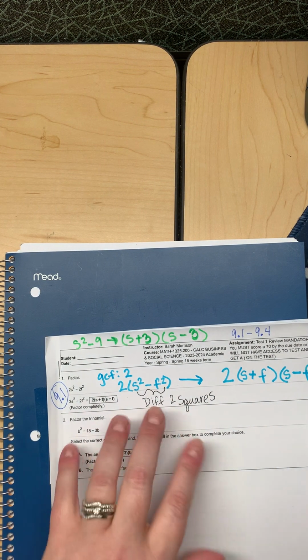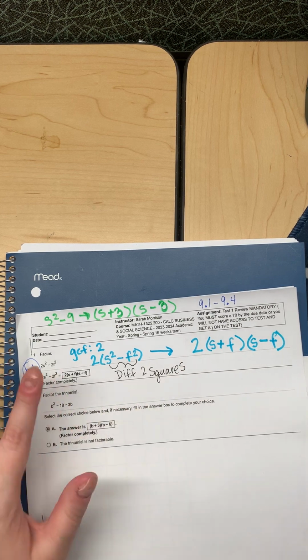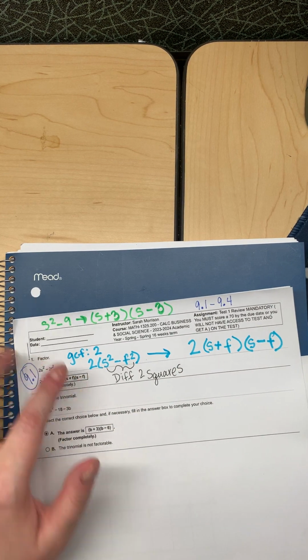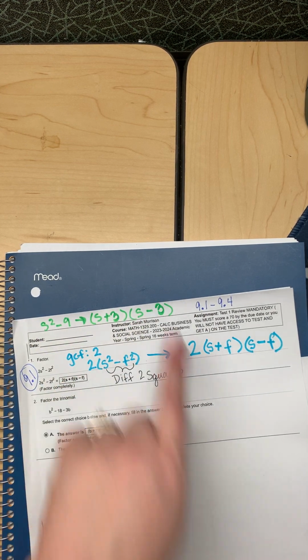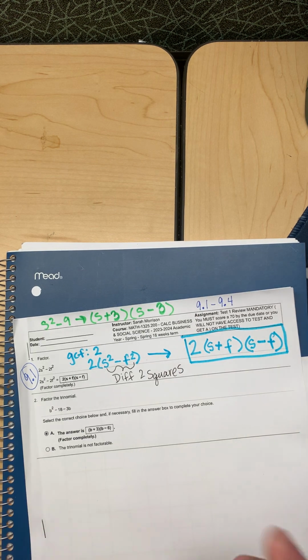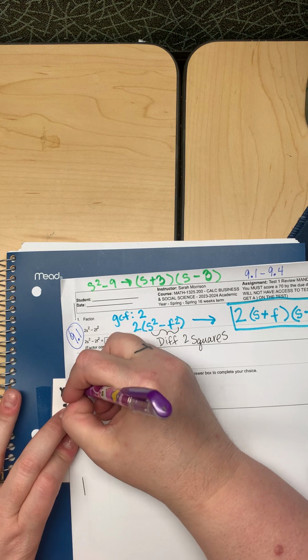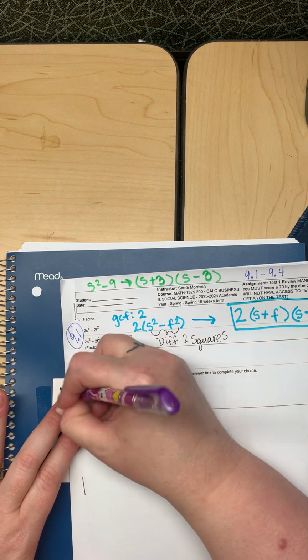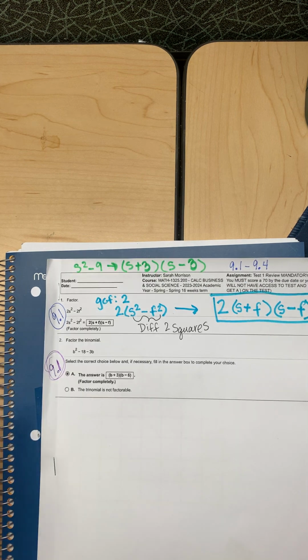So our problem had a letter in both spots because we had letters to begin with. But if you have just a naked number, you take the square root of that and write it in the parentheses. Okay, so done with number 1. Number 2 is also from 9.1. And I think, Michelle, remember we did one of these in the Zoom and it was real difficult and it took forever.